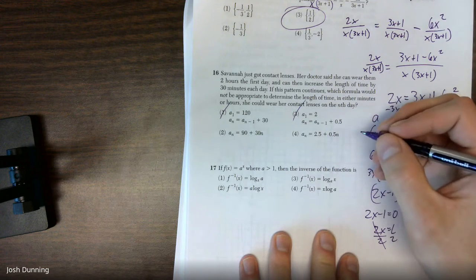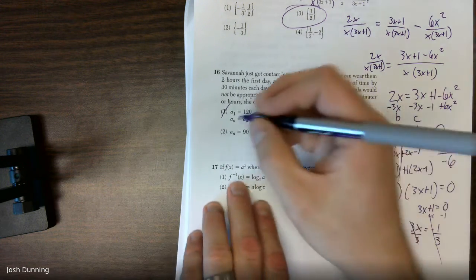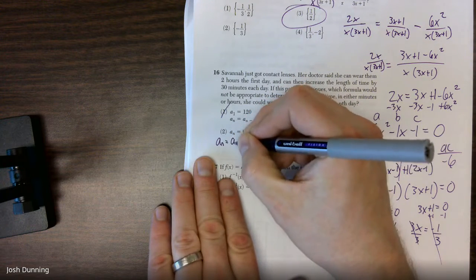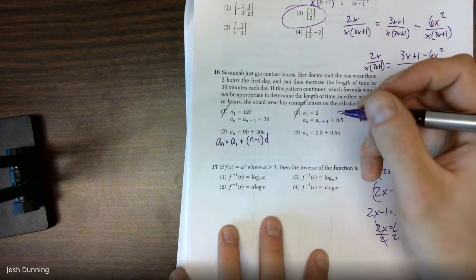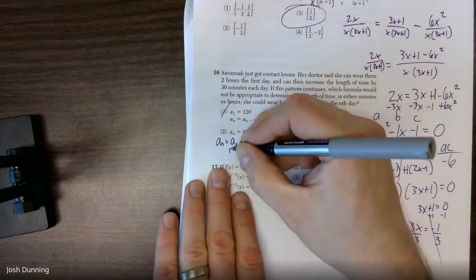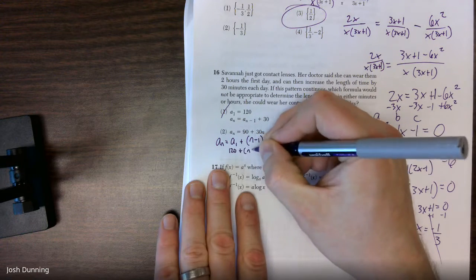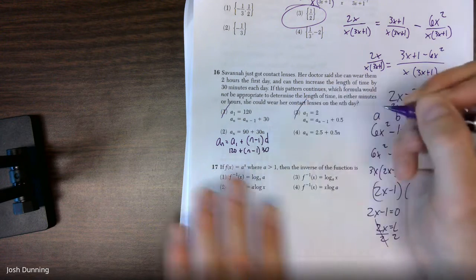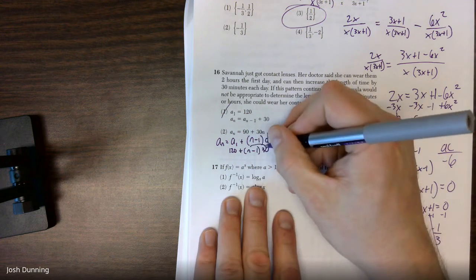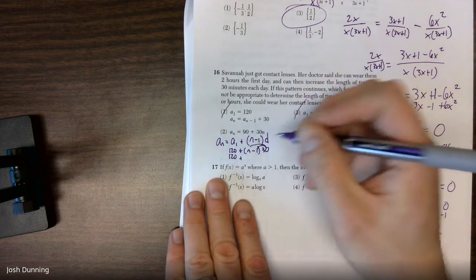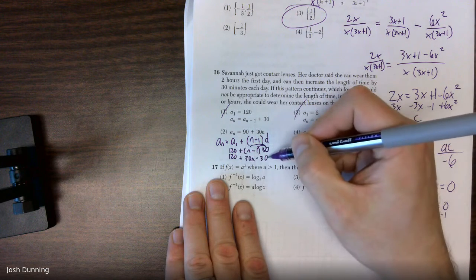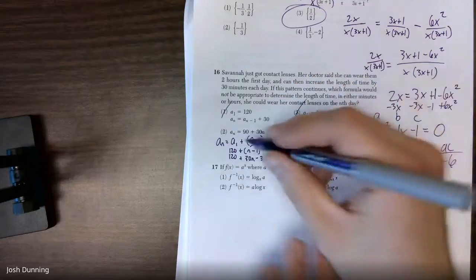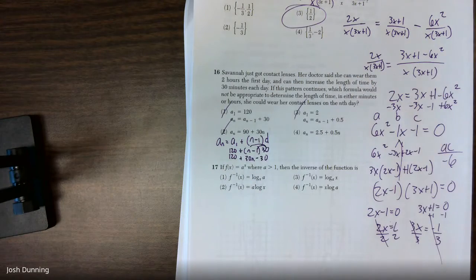Now, number 2, okay, so they're using the formula a_n equals a_1 plus n minus 1 d. a_1 was 120 plus n minus 1 times 30. So we distribute: 120 plus 30n minus 30. 120 minus 30, 90. So that one works. Oh, I guess I went out of order. That one's 3. Oh, well.